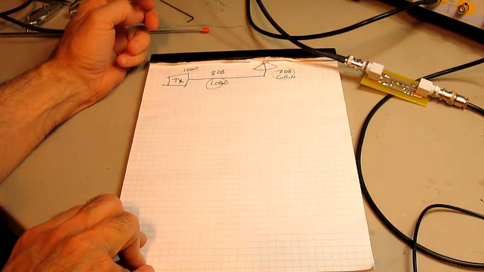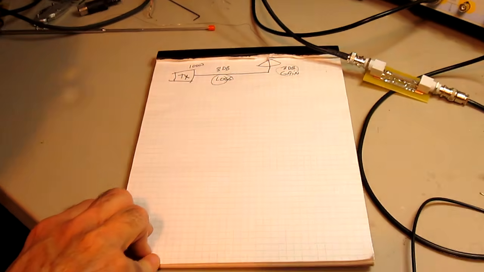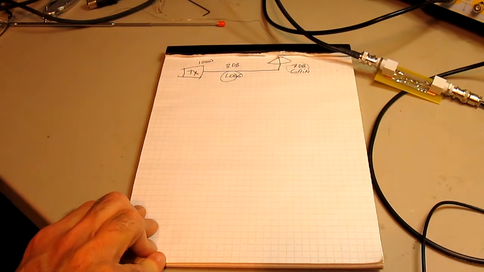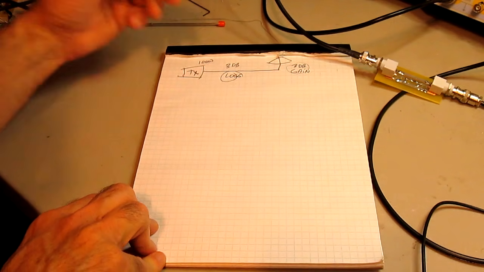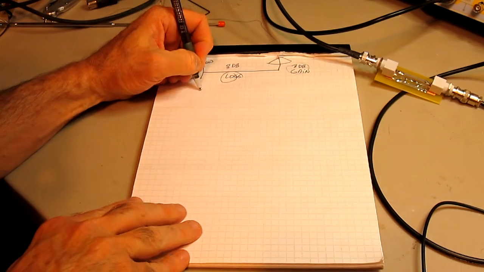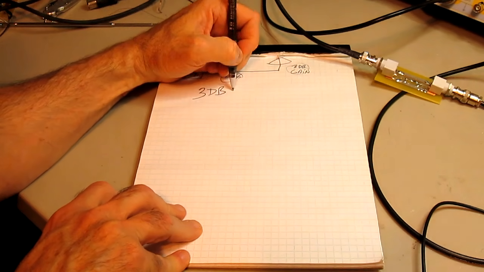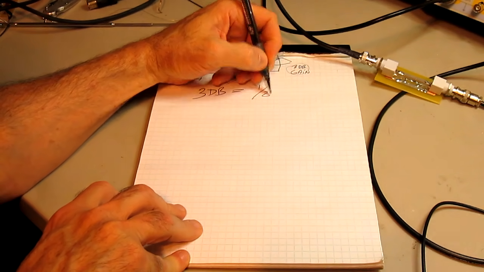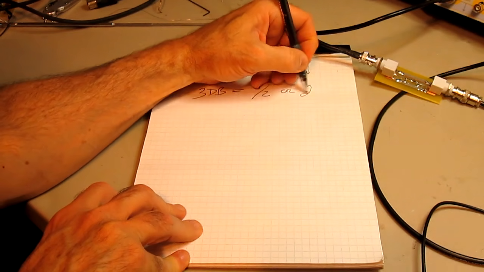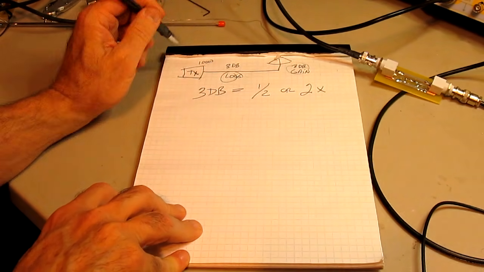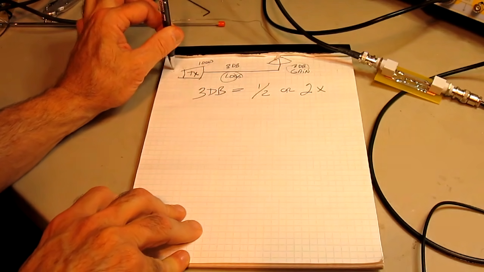And then the other 2 things you want to work with, plus or minus dropping your pen and banging the camera, is the concept that 3 dB, I better write this big enough so you can see it, is equal to either 1/2 or 2 times. And this is all in reference to power, okay?